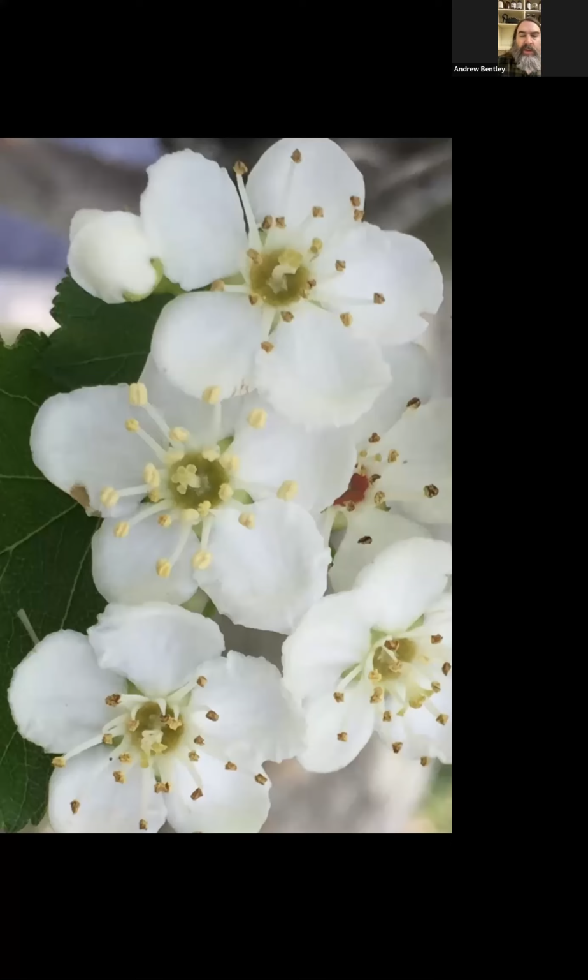So you can see that these have 5 petals, and that's very typical of rose family plants. Most of them have 5 petals that look just like this. Usually they're white or pink. Occasionally there are ones that are some other color besides white or pink, but they're almost always white, or white with some pinkish color to them. And there are 5 petals arranged in the shape of a 5-pointed star, essentially.